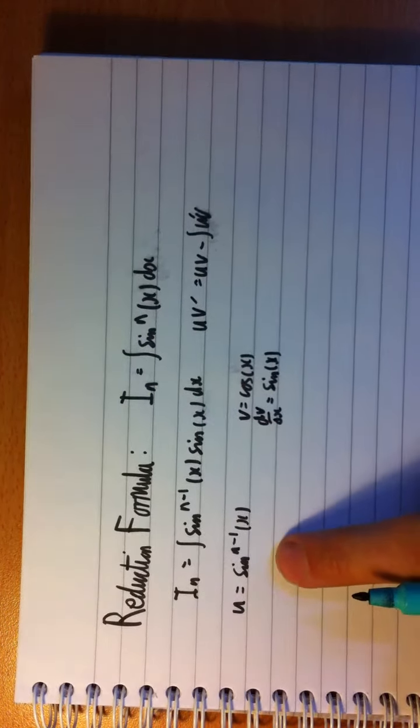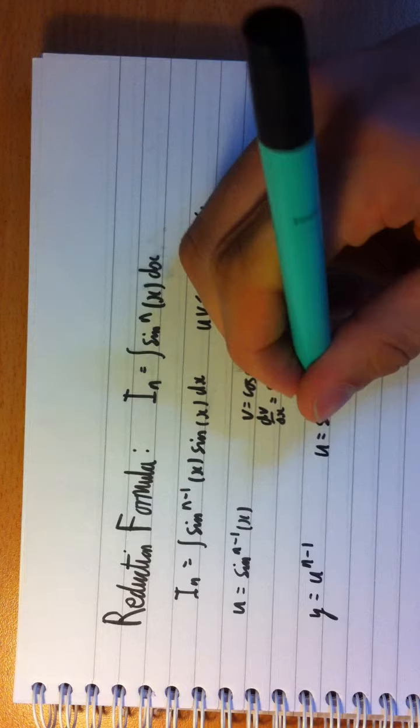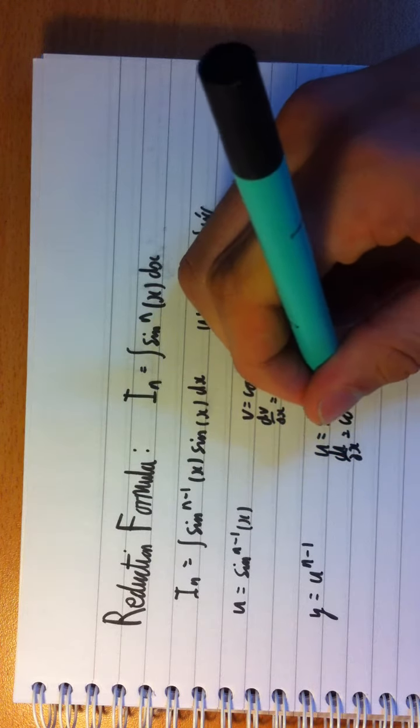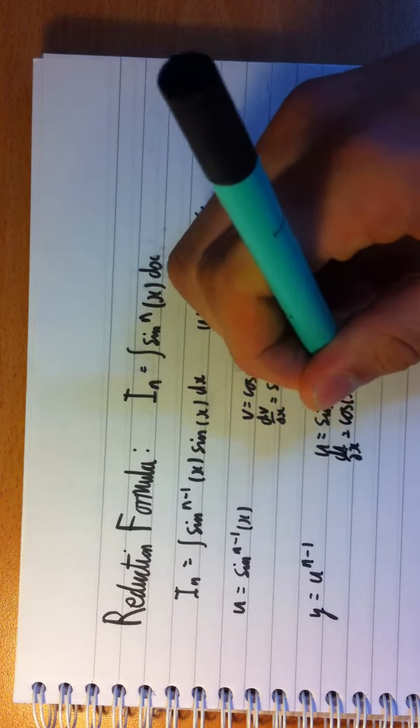The derivative of this is not so straightforward. It has to be done using the chain rule. So, if I set y equal to u^(n-1), where u is sin x, and du/dx becomes cos x, and dy/du becomes (n-1)u^(n-2).